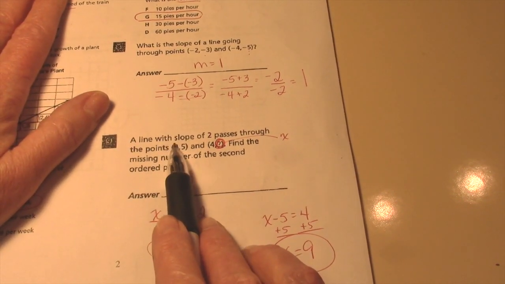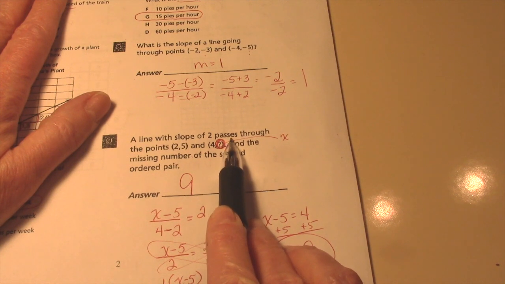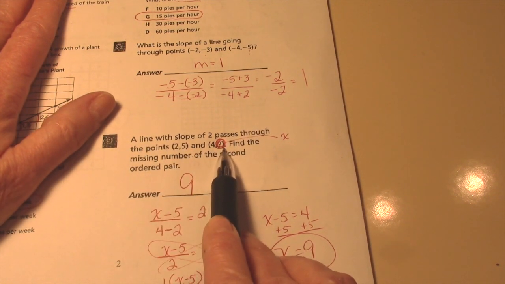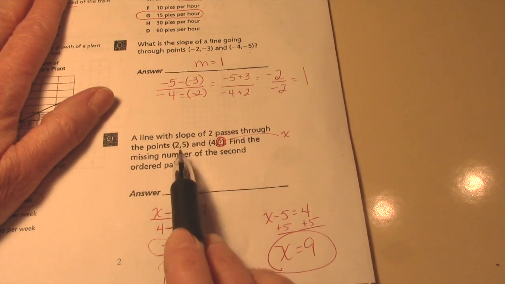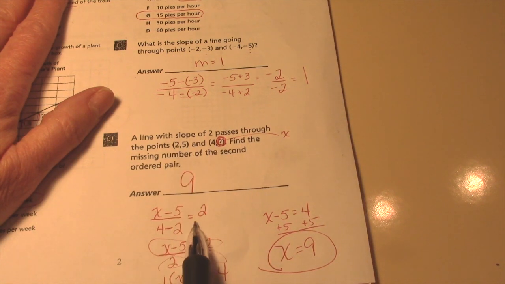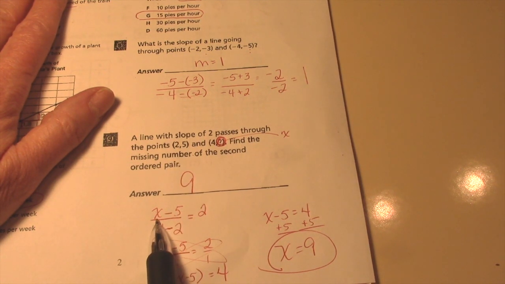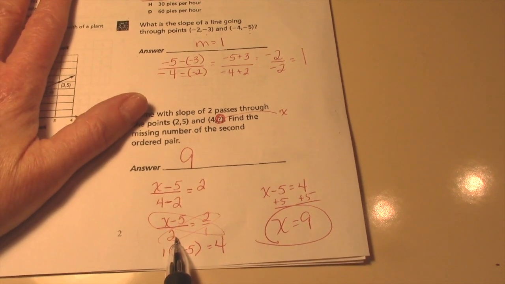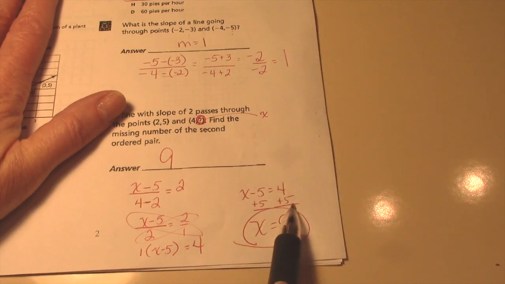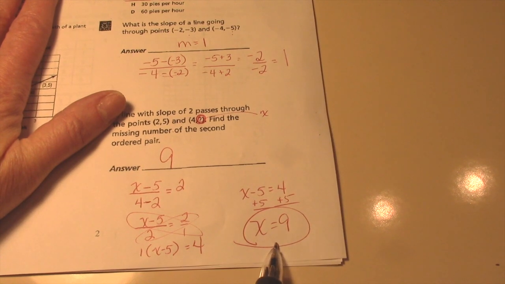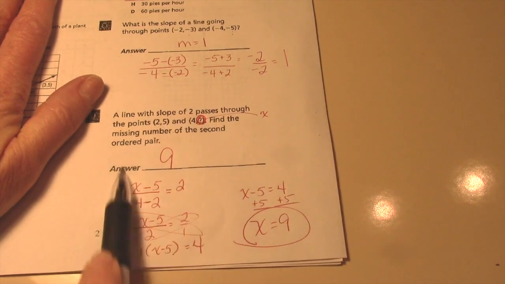This one was a tricky one. A line with a slope of 2 passes through these points, and you don't know that x. So I substituted x for it. My formula would be x minus 5 over 4 minus 2, and it has to equal 2. So do the math. You can't do anything with x minus 5 initially, but you can do the bottom: 4 minus 2 is 2. Butterfly it here. 1 times x minus 5 is simply x minus 5, equals 2 times 2, which is 4. So x minus 5 equals 4. Solve for x. x had to have been 9. Clever, clever question.